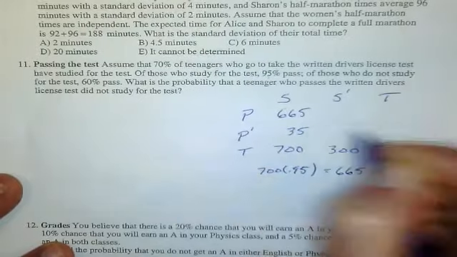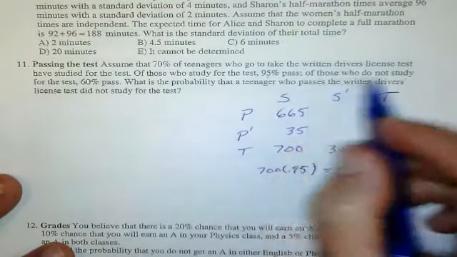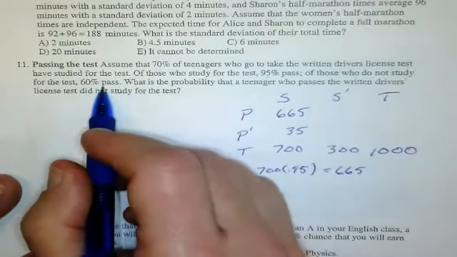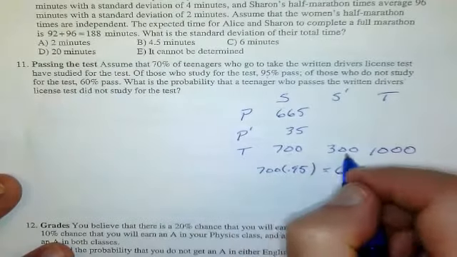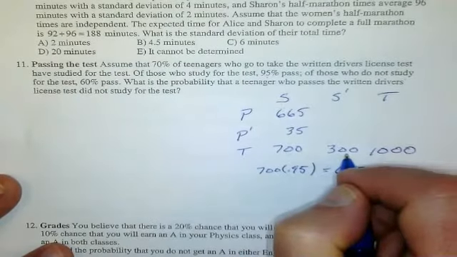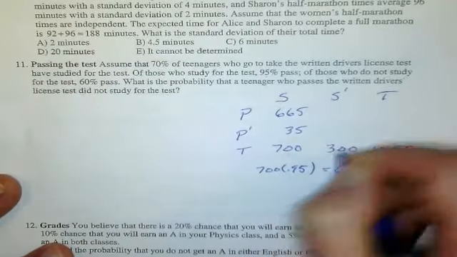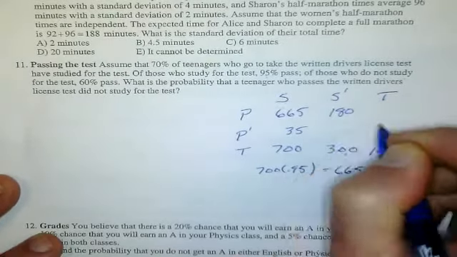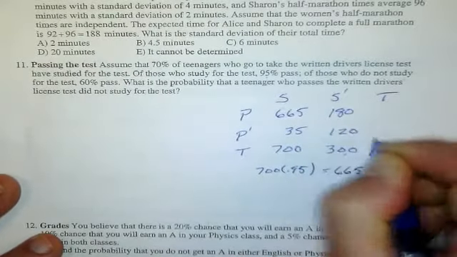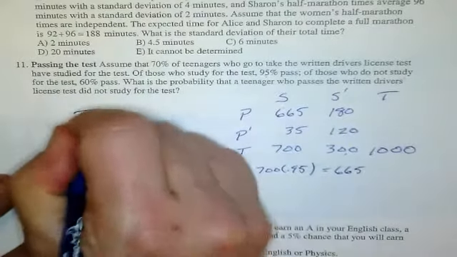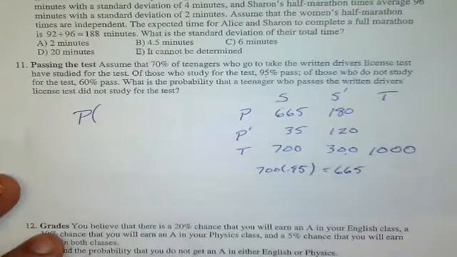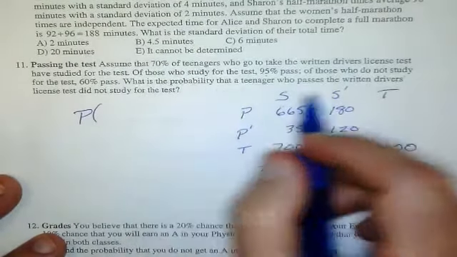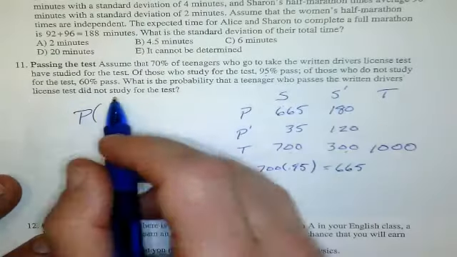Yeah, thank you. Of those who did not study for the test, 60% pass. Okay, did not study is 300. 60% of this group, which 6 times 3 is 18. So this right here is 180. And that makes this right here 120. This total doesn't matter because our probability is that a teenager who passes the written test did not study.